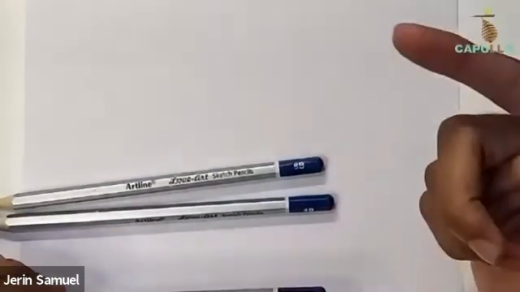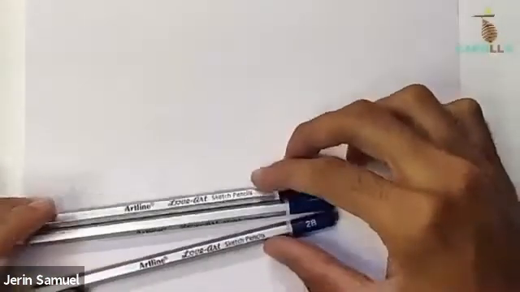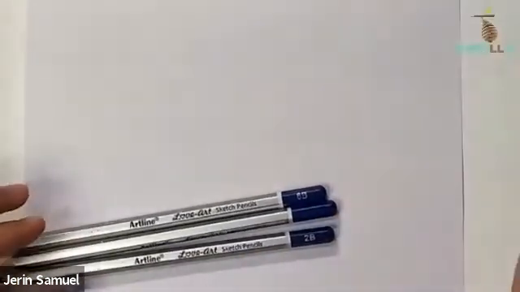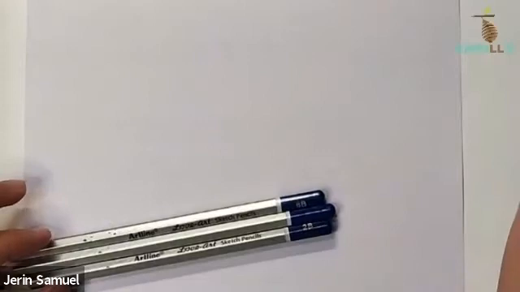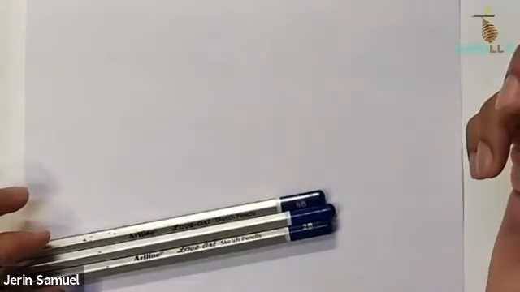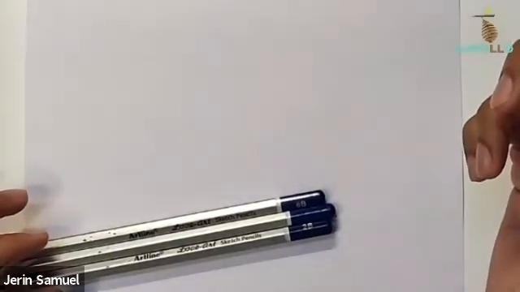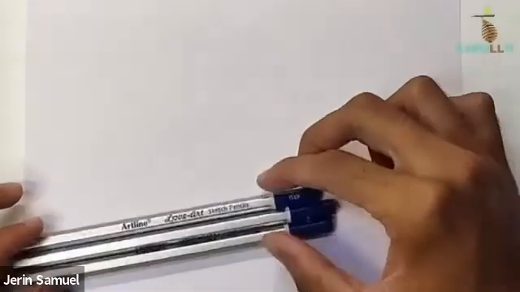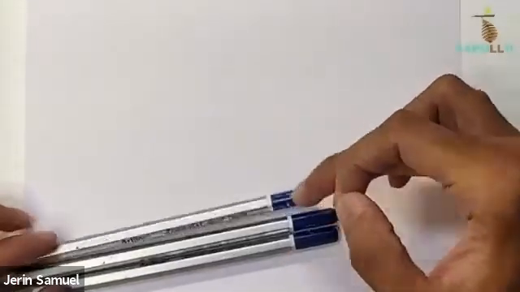So if you have other grades of pencil, you can use them, but you need a drawing pencil specifically. It doesn't matter which pencil it is, as long as you have anything of the B grade. That would do.